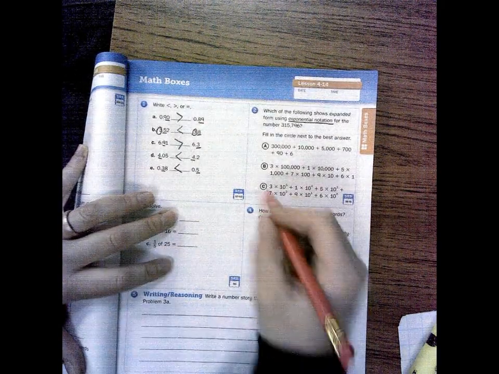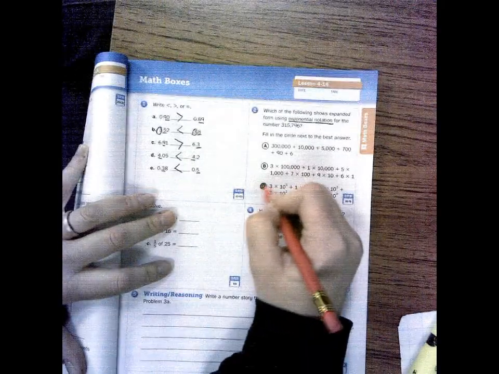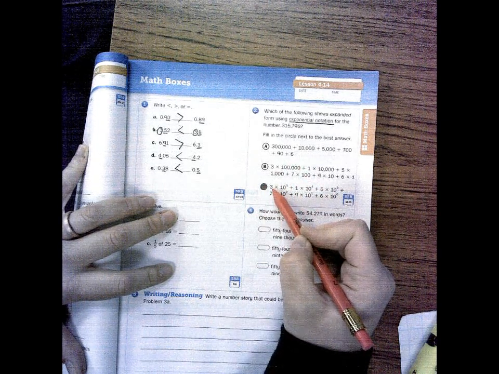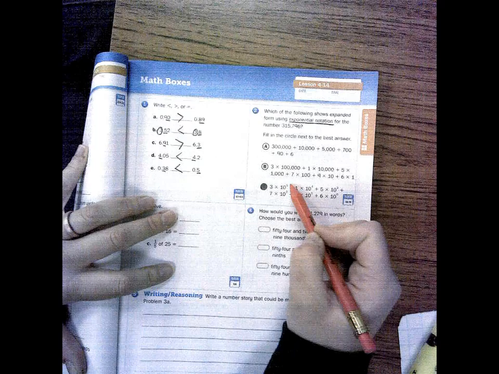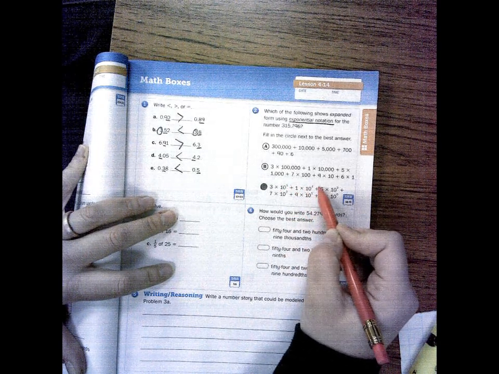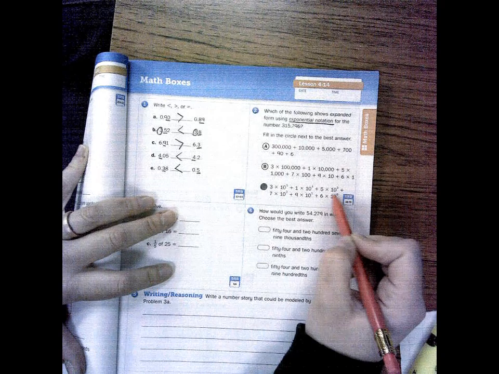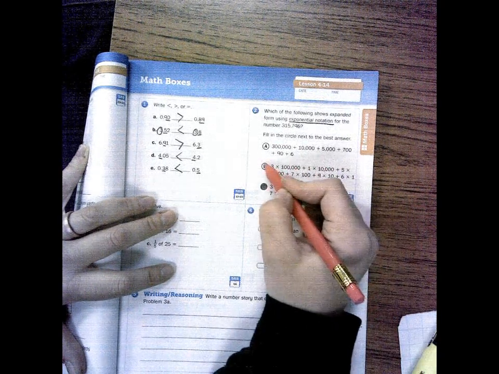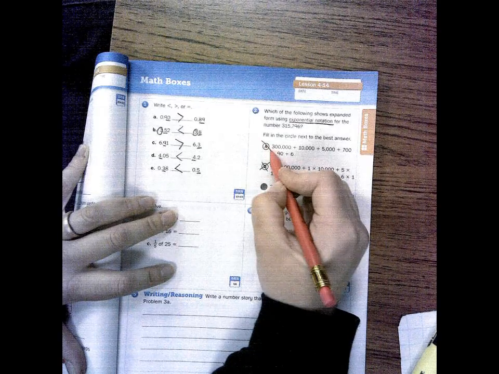The one with the exponents is correct because the 3, which is in the hundred thousands place, is 3 times 10 to the power of 5, which is 100,000. 1 times 10 to the power of 4, which is 10,000, and so on. These two do not work because they're not in exponential notation, even though they are in expanded form.